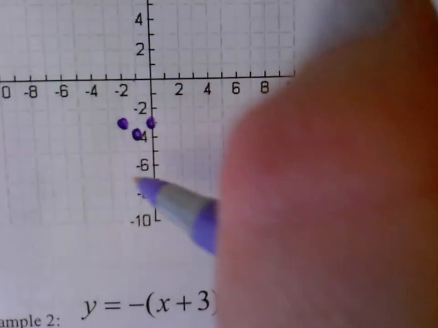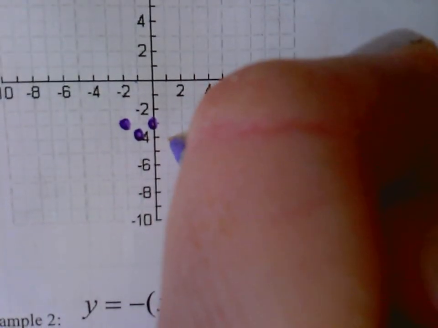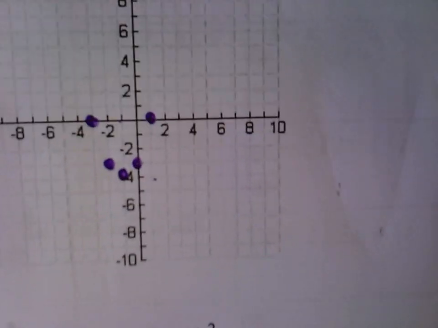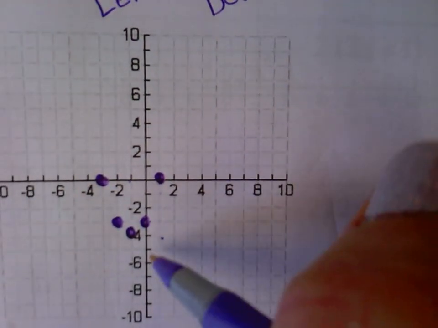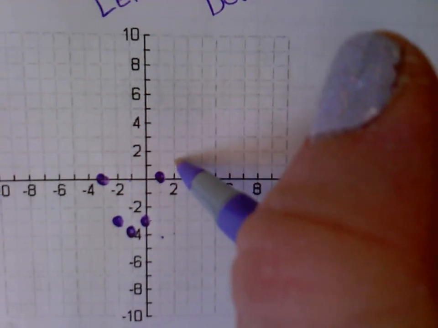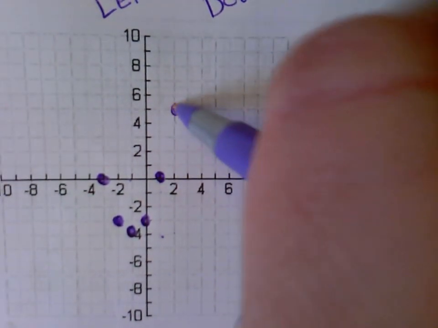When I go over 2 from the vertex, I go up 1, 2, 3, 4 on each side because 2 squared is 4. And when I go over 3, how much should I go up? 3 squared is 9. So let's see. I would end at 5, wouldn't I?